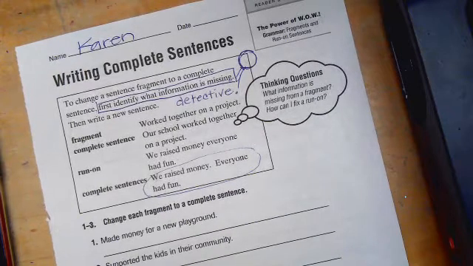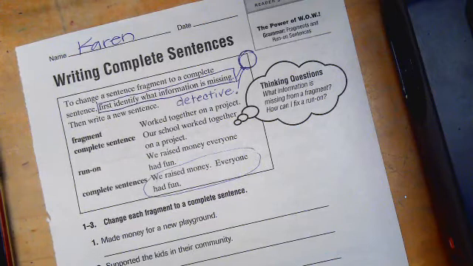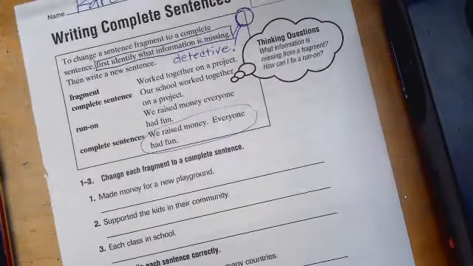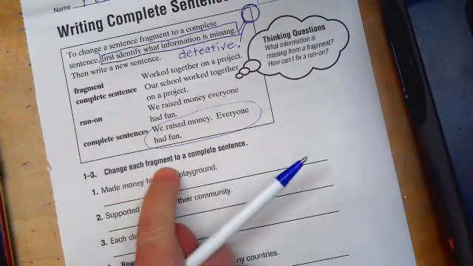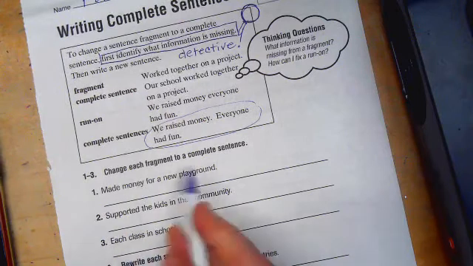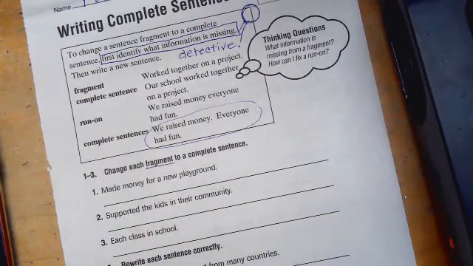So first you have to figure out what's missing, especially if it's a fragment or if it's a run-on, you have to figure out that it's a run-on before you fix it, okay? So this is going to be pretty easy for 1 through 3 because they're giving us a fragment. We know what's wrong with it. It's got something missing, right? We just have to look and see. We have to figure out what's missing, right?